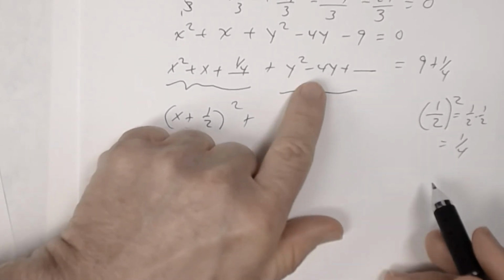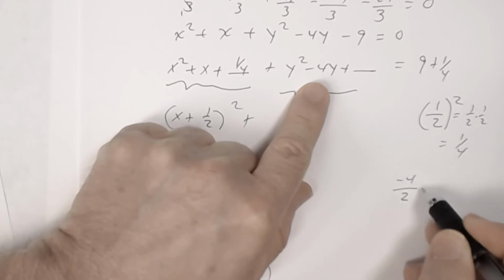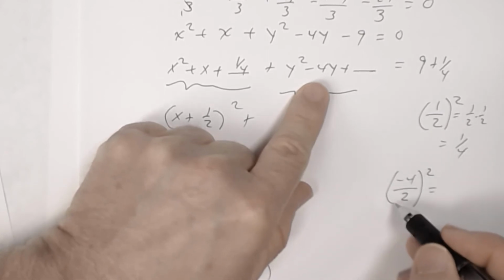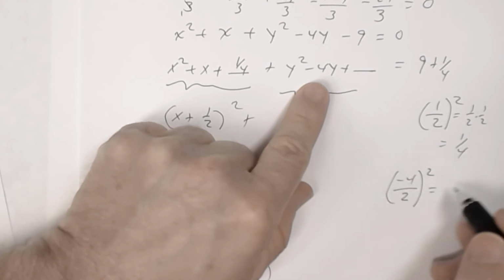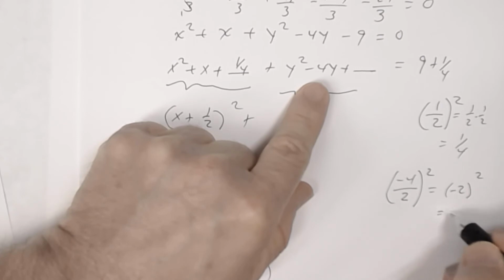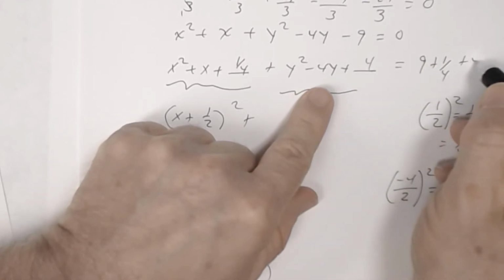So now I take the coefficient of y, which is negative 4. What do I do to that? I take half of it, whatever that is, and I'm going to square it. Can I simplify this? Yes. Negative 4 divided by 2 is a negative 2. Go ahead and do that when you can. And I square it, and then I get a negative 2 times a negative 2, which is a positive 4. What do I do to this number now? I add it to both sides. So say plus 4 plus 4.